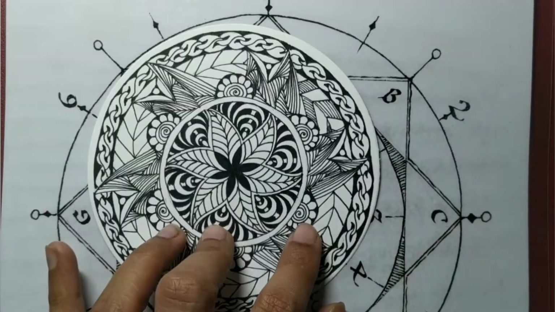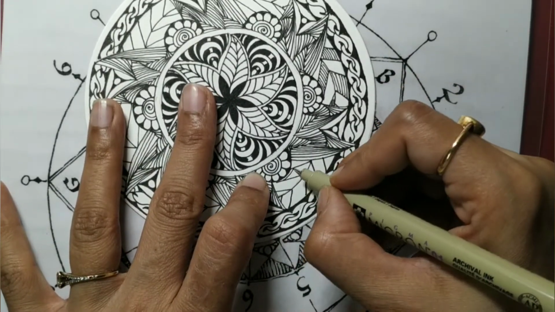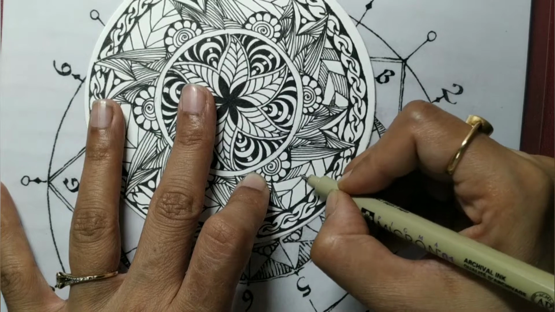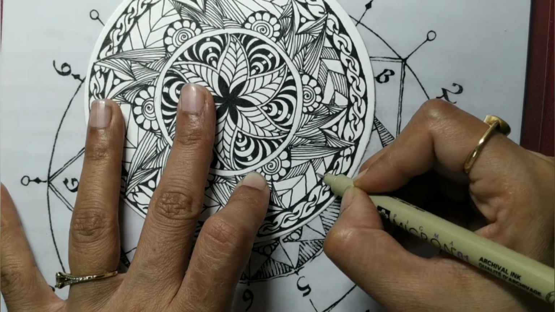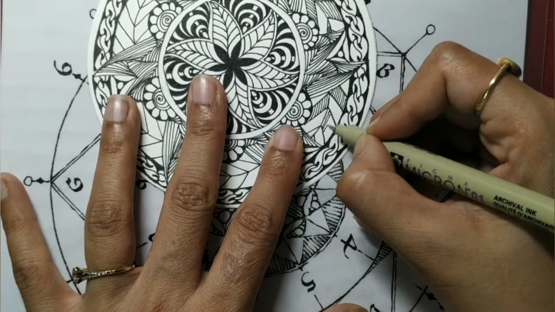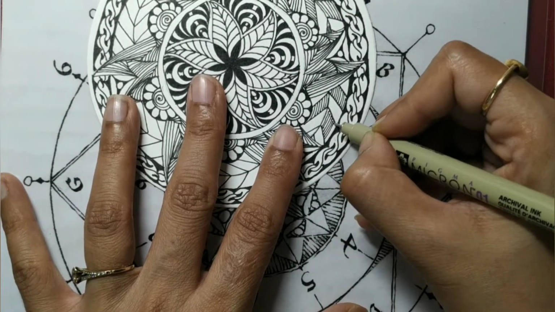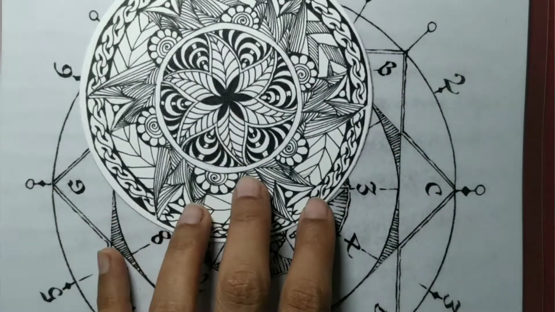Something like this. Yeah, if you wish, you can always ink these sections, right?